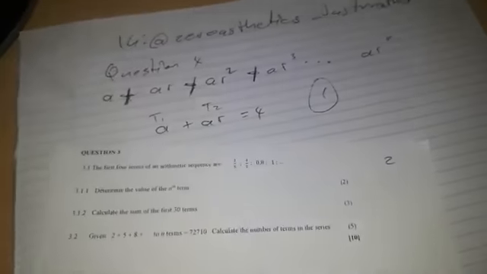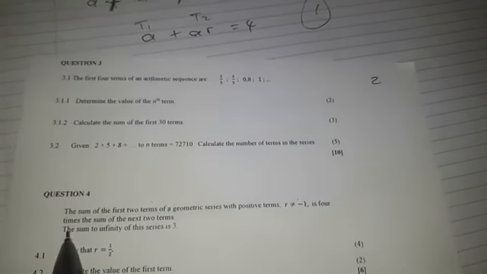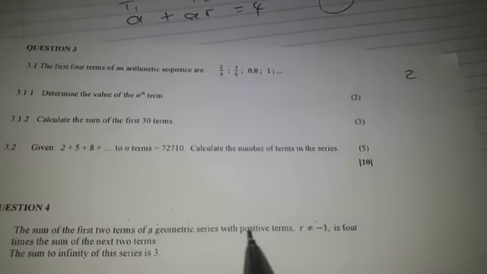The sum of the first two terms, they said it is equal to 4. So see, term 1 plus term 2 gives you 4. Okay, that's an equation. And then they said here that, what else did they say here? Wow, I'm getting ahead of myself.